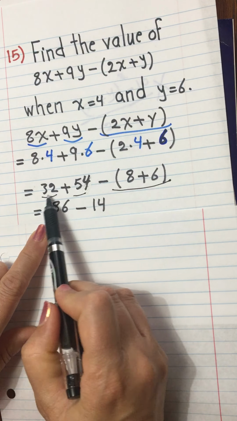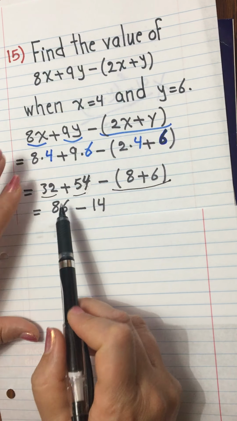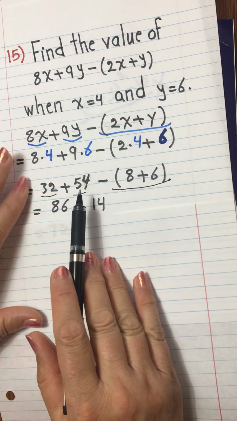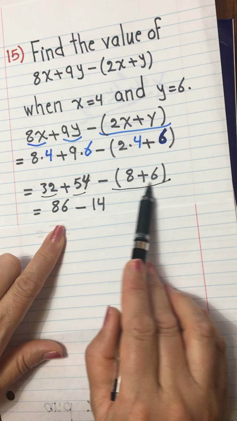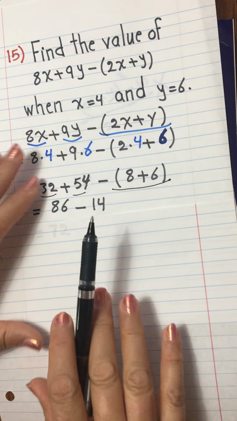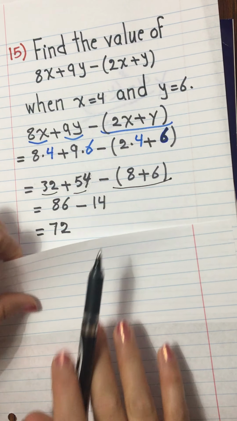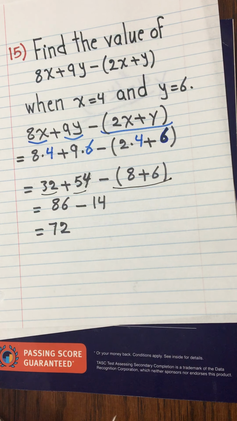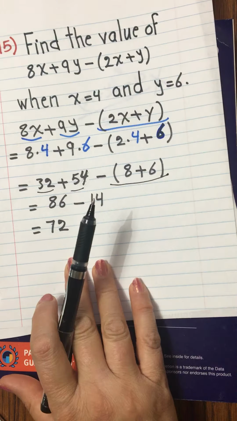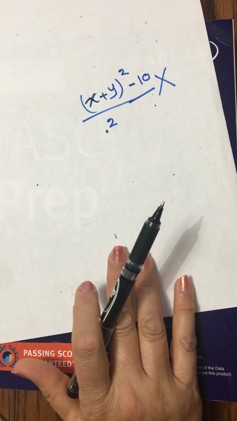So I can add these 2 terms. So it's 86, and minus 14, 8 plus 6. And then the answer is 72. Number 15.